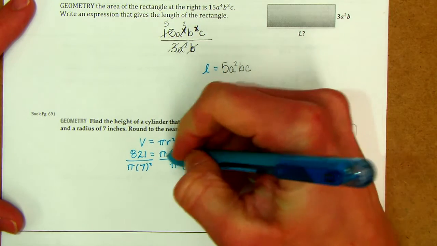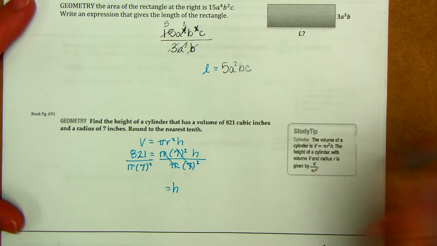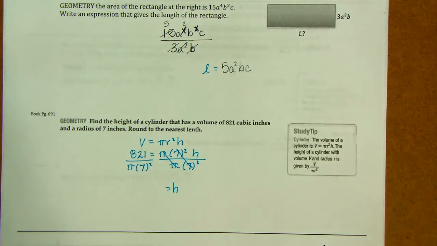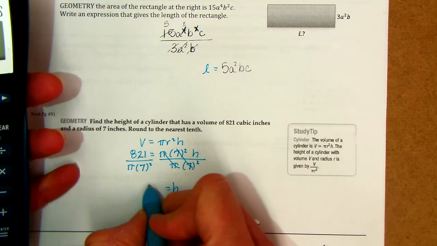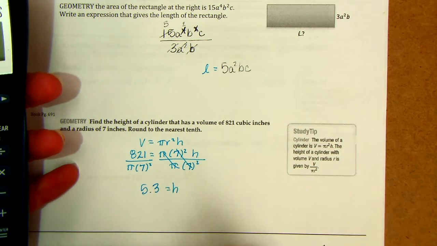That's one decimal place, so 821 divided by, and I'm going to put that in parentheses in my calculator, pi times 49, because that's 7 squared, and I'm going to get 5.3 inches.